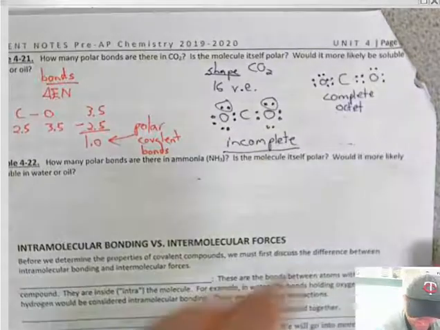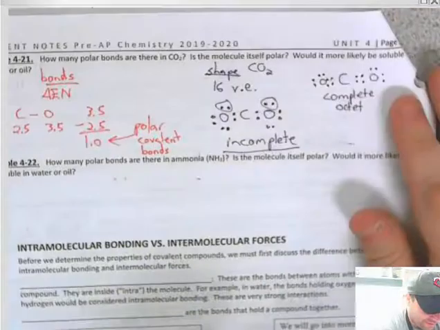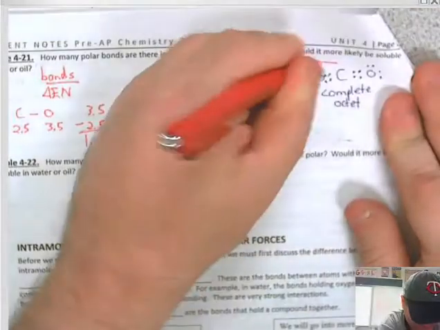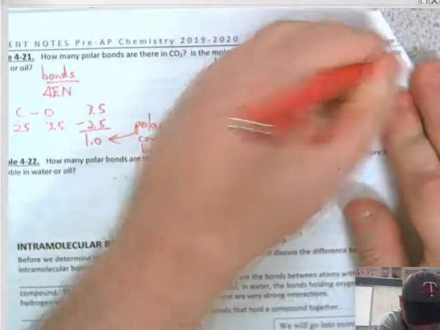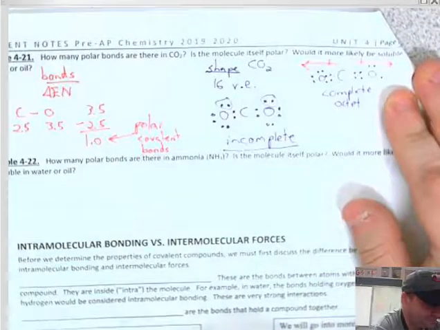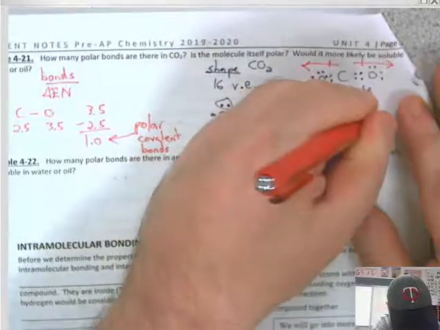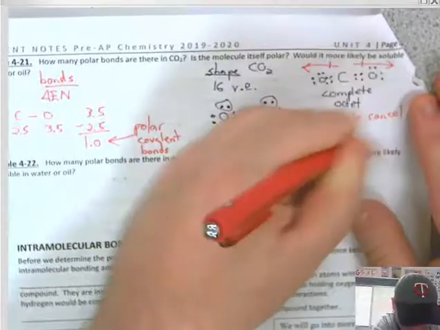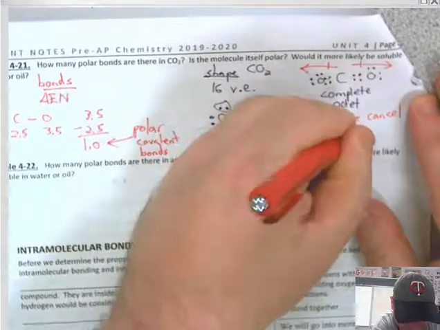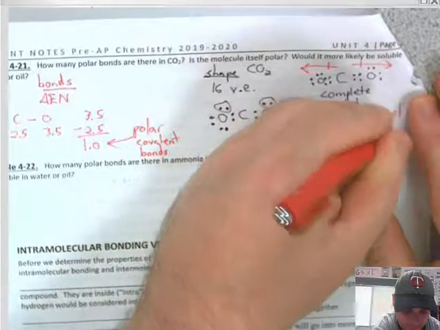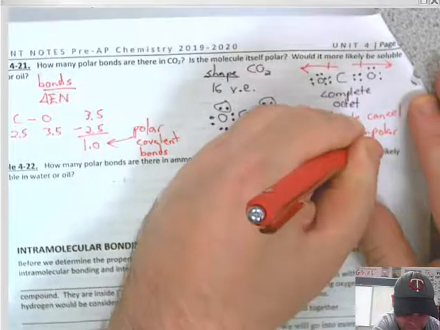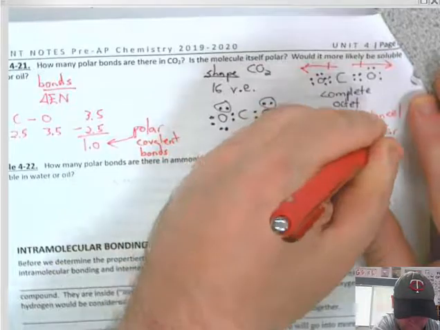Okay. So now we got to figure out if this is polar or non-polar here. So we have a dipole pulling this way, and we have a dipole pulling that way. So these dipoles cancel, meaning that this molecule is a non-polar molecule.